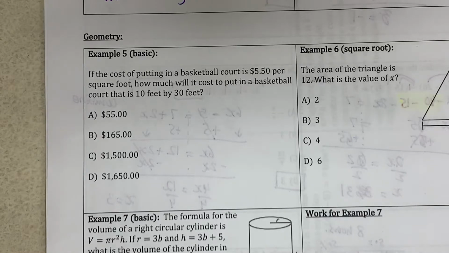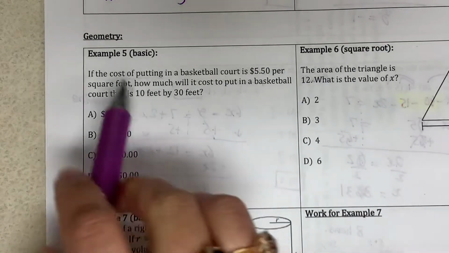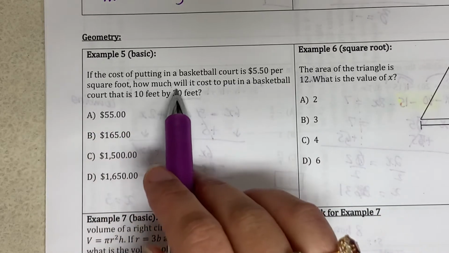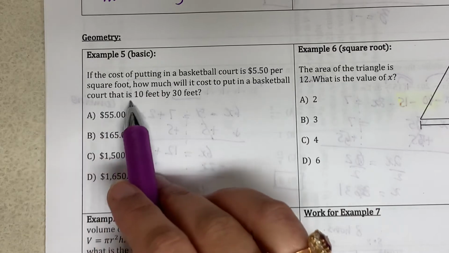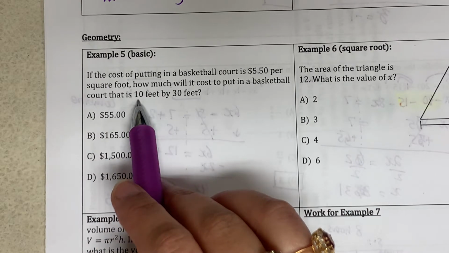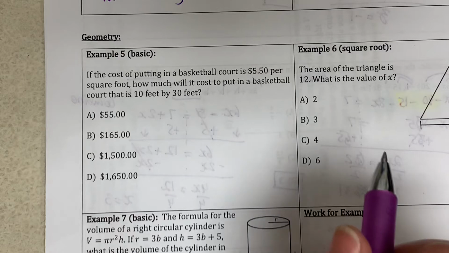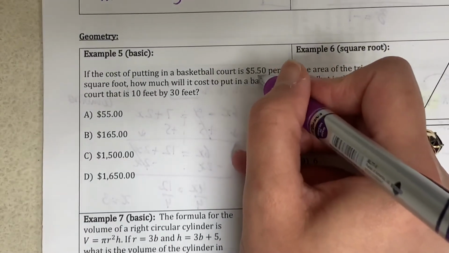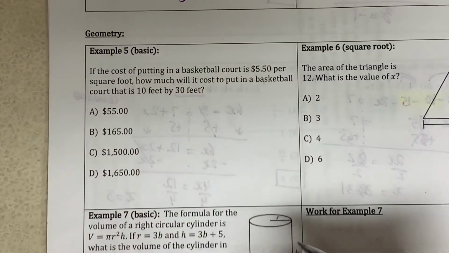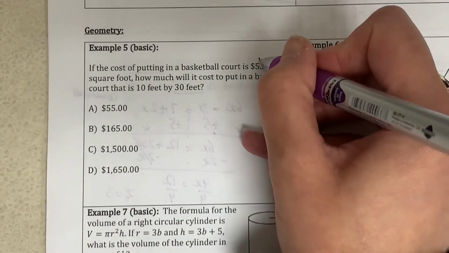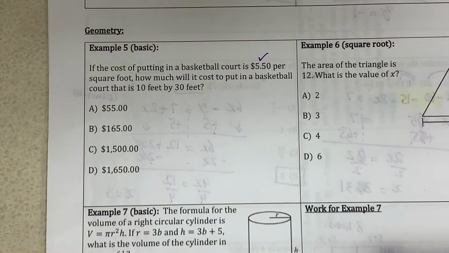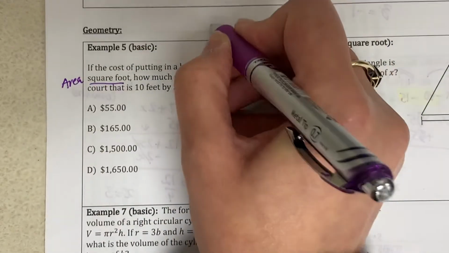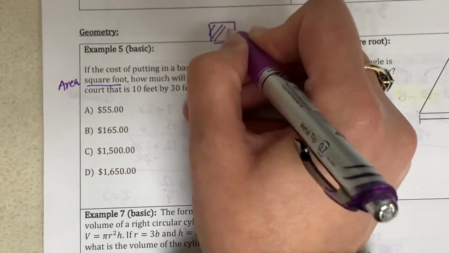Let's move on to the section that has geometry in it. If the cost of putting in a basketball court is $5.50 per square foot, how much will it cost to put in a basketball court that is 10 feet by 30? Interesting. $5.50 per square foot. So in order to cover 1 square foot, it's going to use $5.50. Square foot is area.